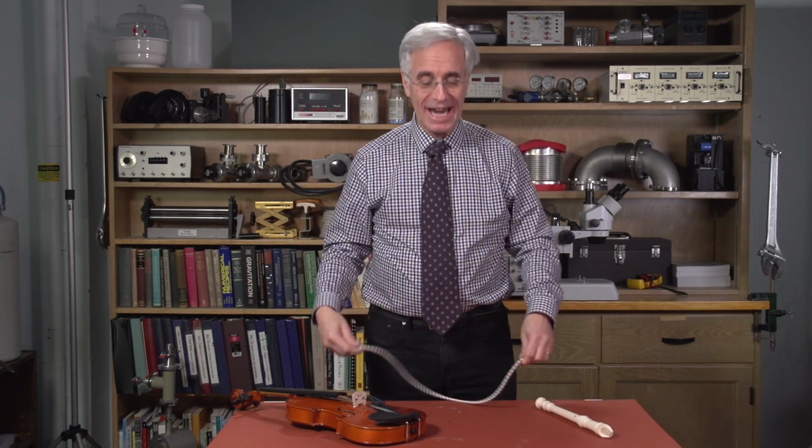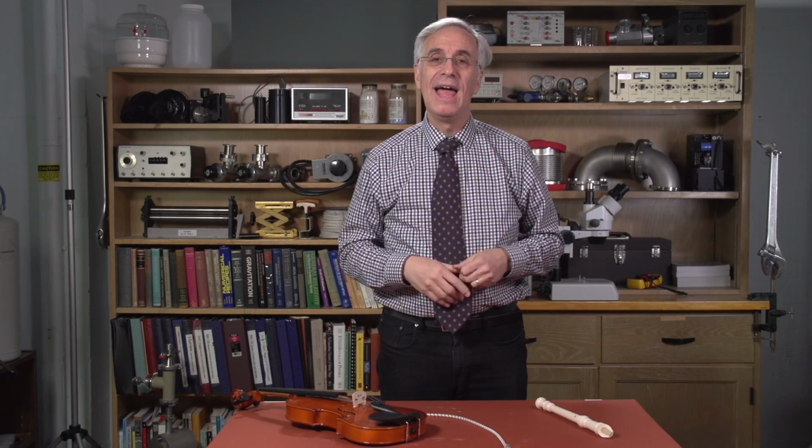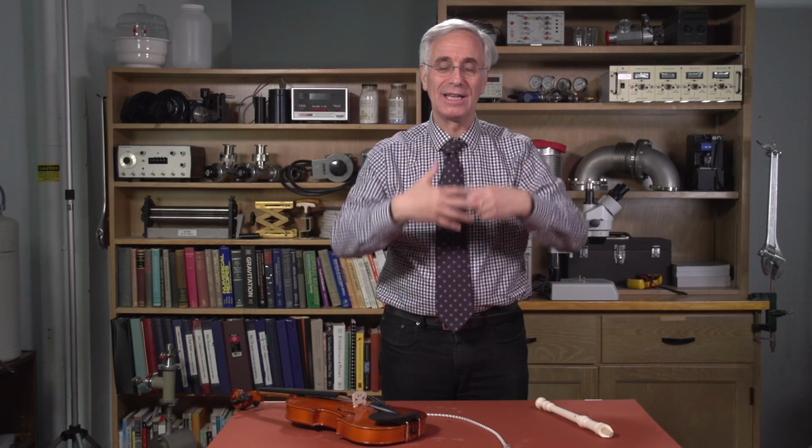So how to summarize this? A string that is pulled taut has an equilibrium shape, a straight line, and it can vibrate about that straight line.